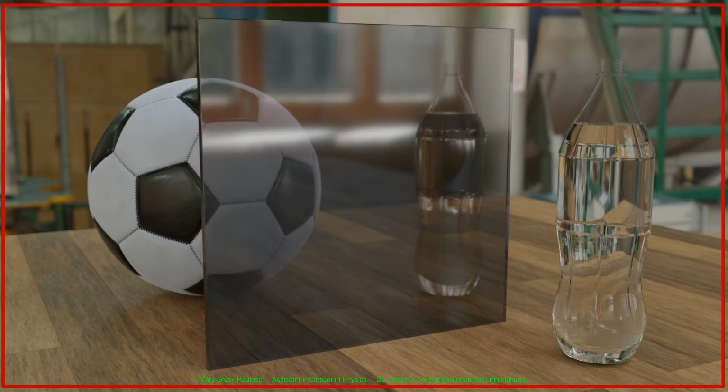Now, we can see the reflection of the bottle upon the glass plane. Hence, reflection is observed. We can also see the ball placed behind the glass plane. Hence, light is transmitted through the glass plane so as to make the ball visible. So, transmission is also observed.